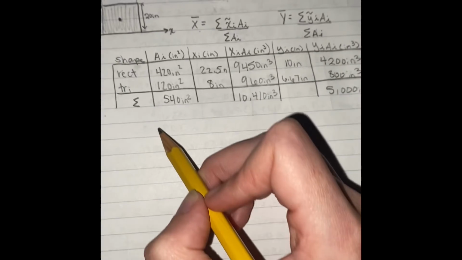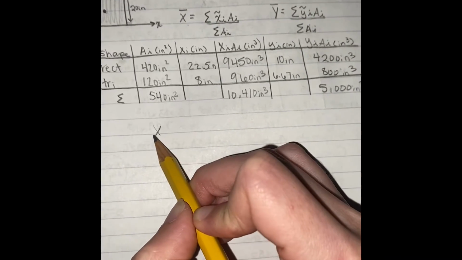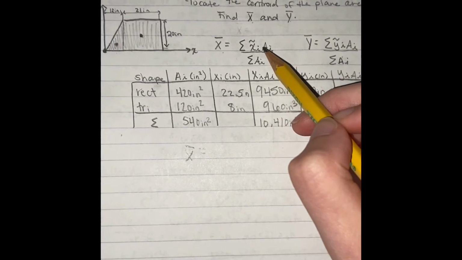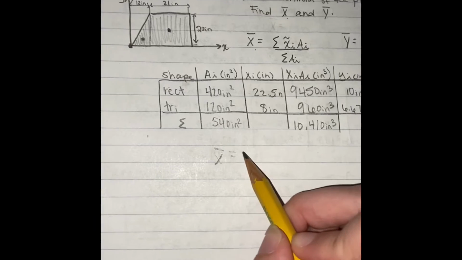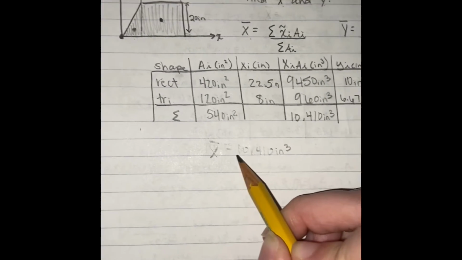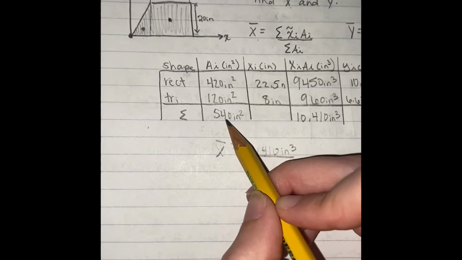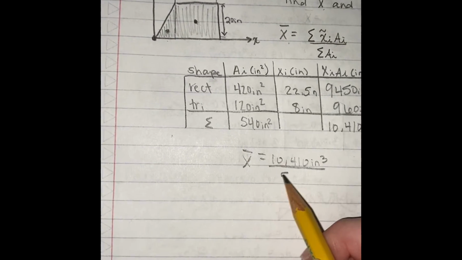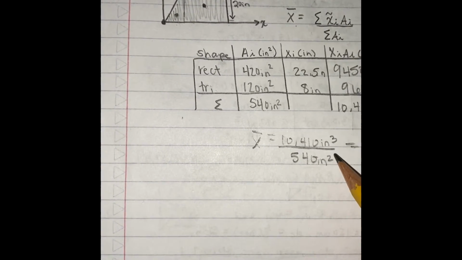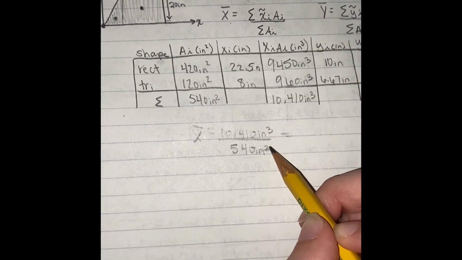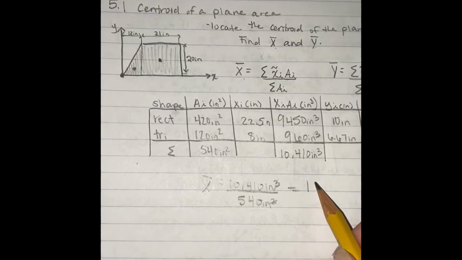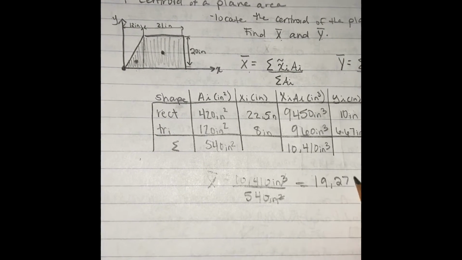So now to solve the centroid of each, you'll do your x. And so going back to our equation, we're going to get this number right here, 10,410 inches cubed, divided by our summation of our area, which is 540 inches squared, which equals, so these inches disappear. And once you solve for that, it'll be 19,278 inches.